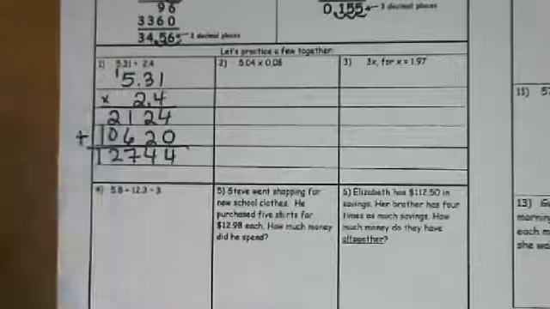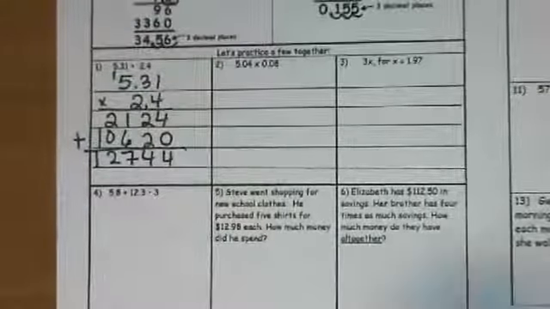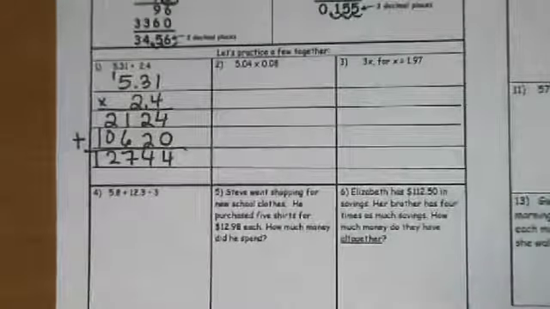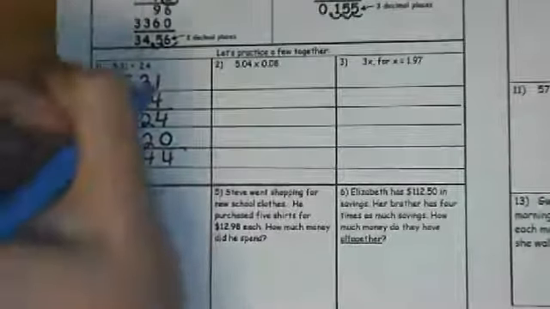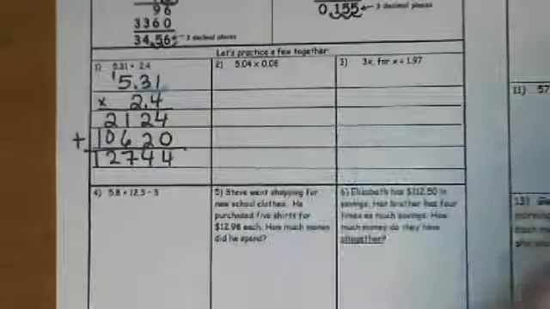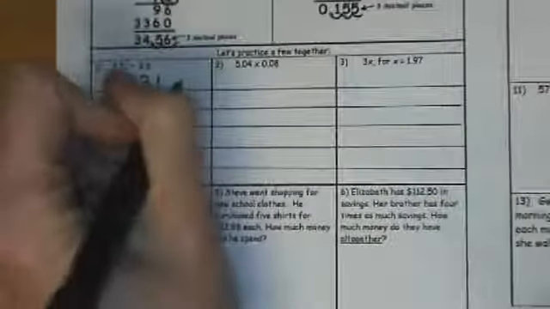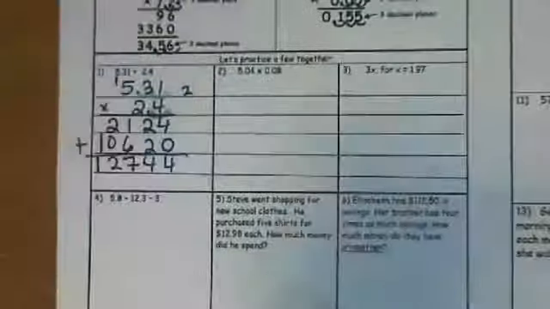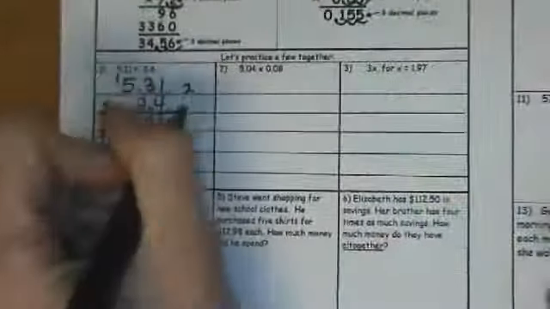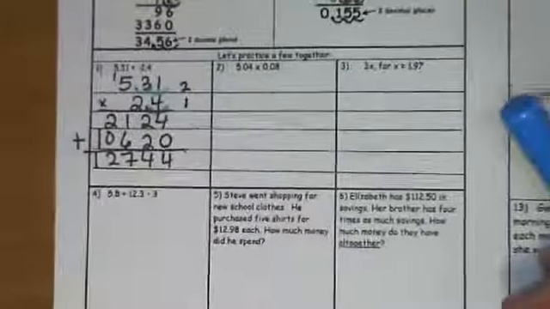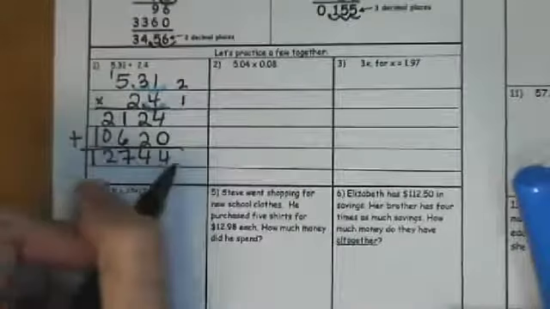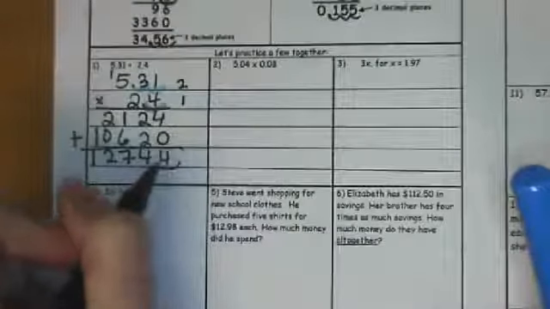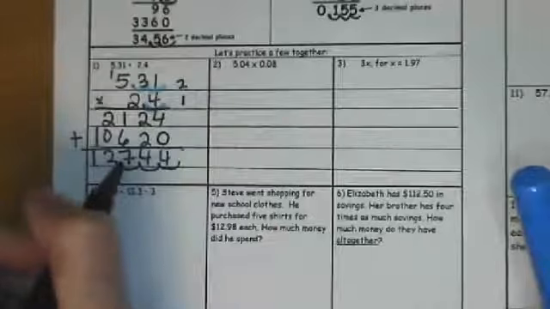So then I go back and I say, well, how many decimal places do I have in the first factor? I have 1, 2. And that's 2 decimal places. And how many do I have in the second factor? That's 1. So total I have 3. So I'm going to move 3 decimal places to the left. 1, 2, 3. So my decimal is right here. Okay?